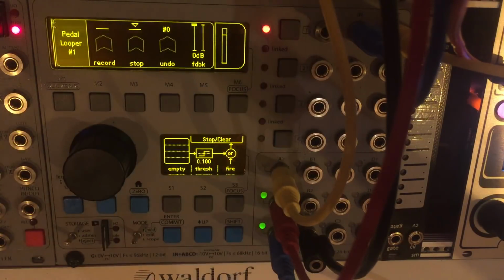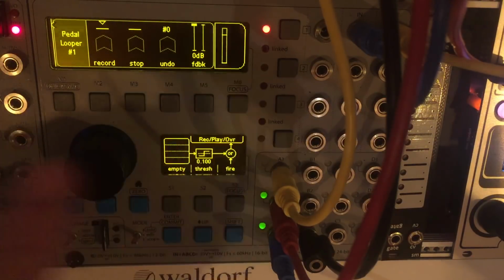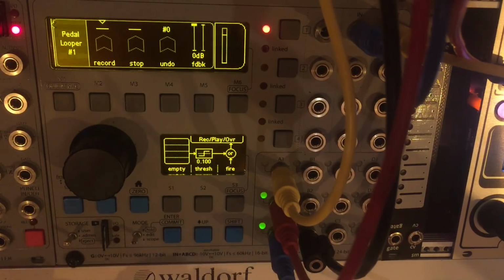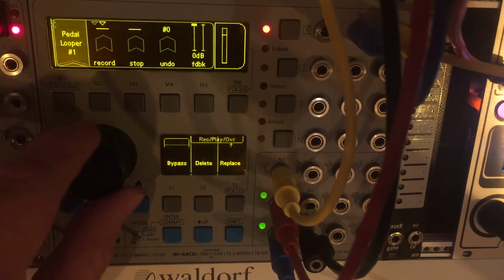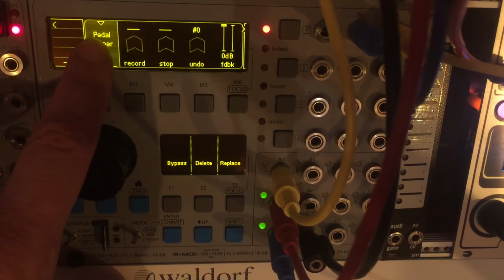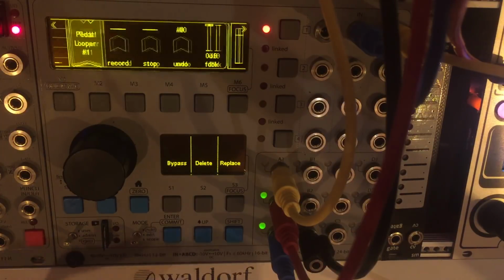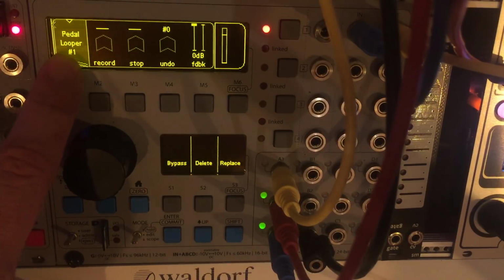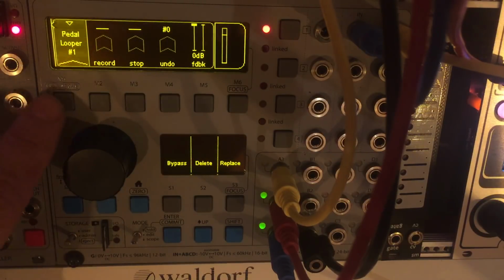So this is a classic example of where we have a unit with a really simple interface, but it actually has a lot more controls under the hood that you can modify. For that, all you have to do is highlight over the unit's header and press enter. Oh, no, I lied, sorry. All you have to do is highlight over the unit and just press the soft key underneath it.